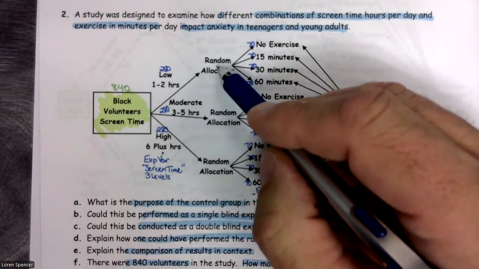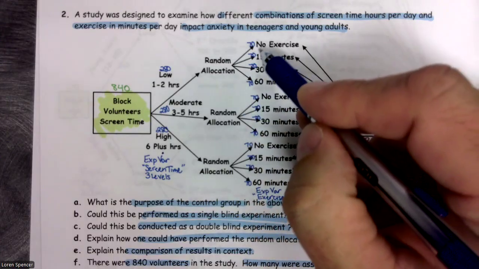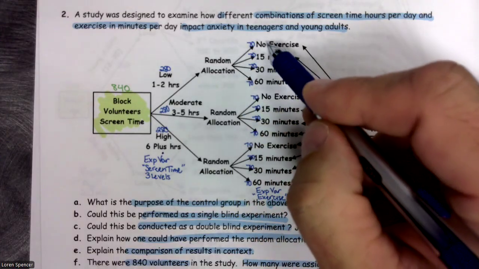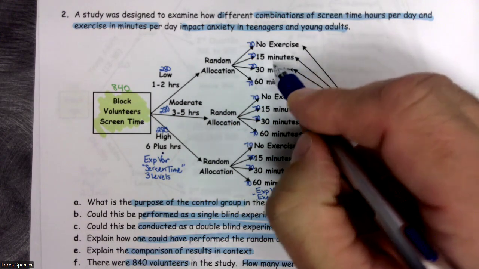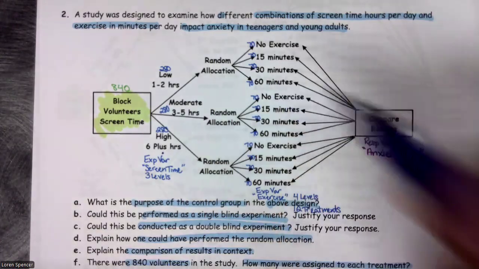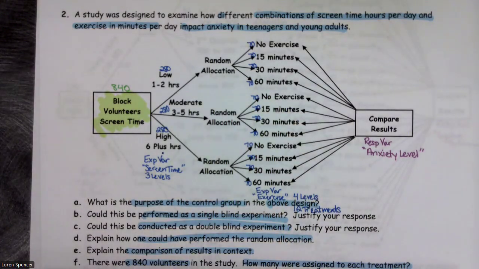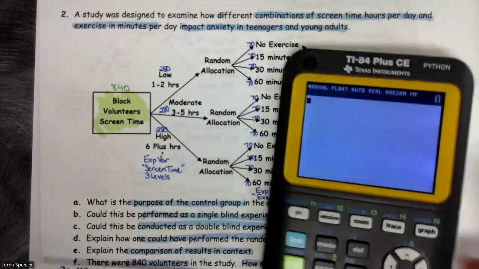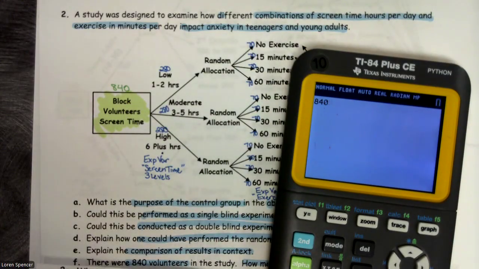Of the group that was in low screen time, we randomly assigned them to 0 minutes of exercise, 15 minutes, 30 minutes, or 60 minutes. They had 840 volunteers that fit nicely into the 3 groups.